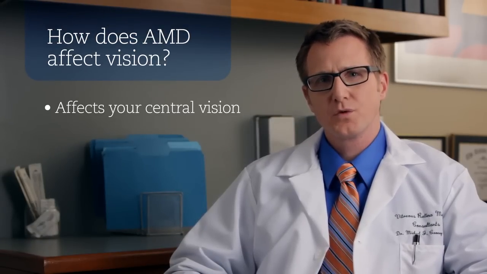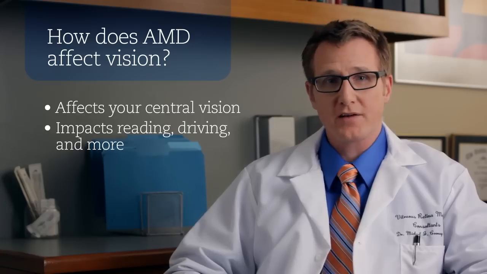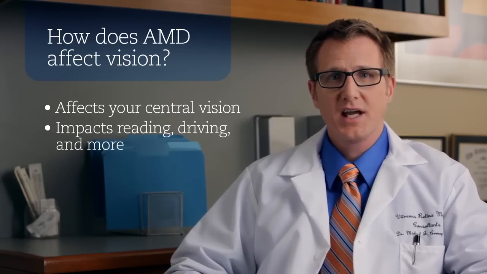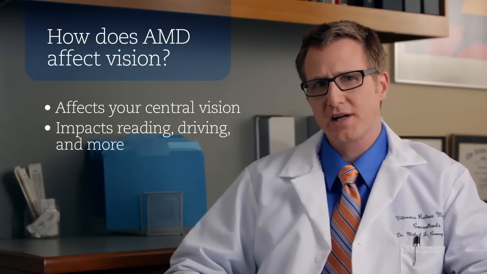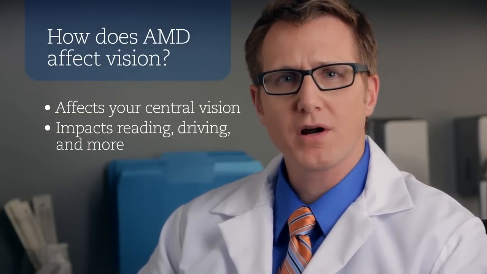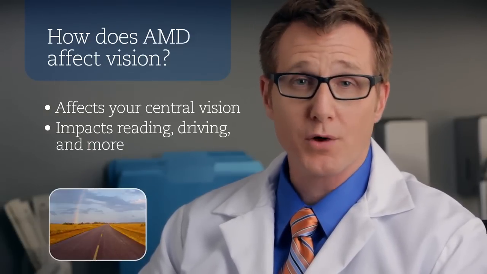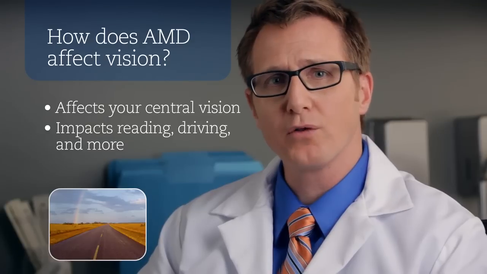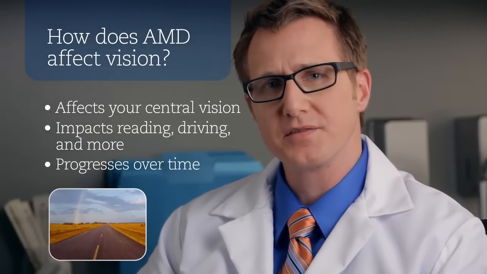How does AMD affect vision? AMD can affect your central vision, which is what you need for reading, driving, recognizing faces, and other things that require sharp, straight-ahead vision. In the early stages of dry AMD, there are often no symptoms, and in most cases, there is only a mild loss of vision over a period of many years.